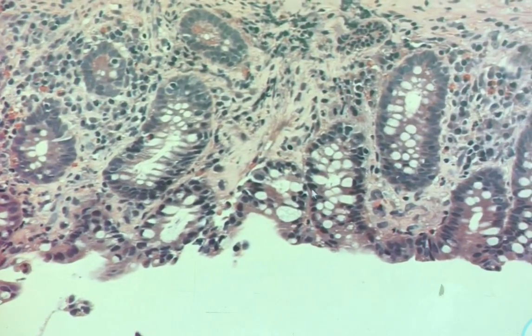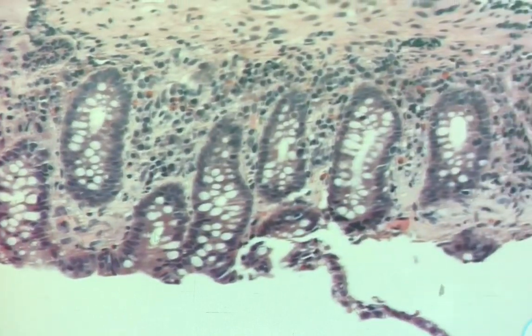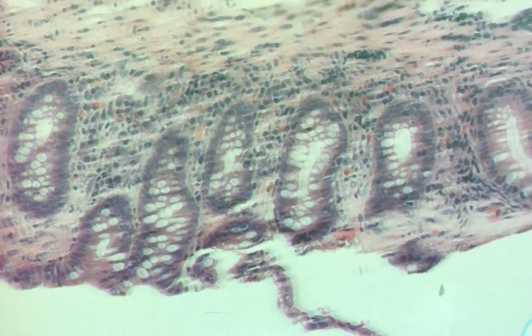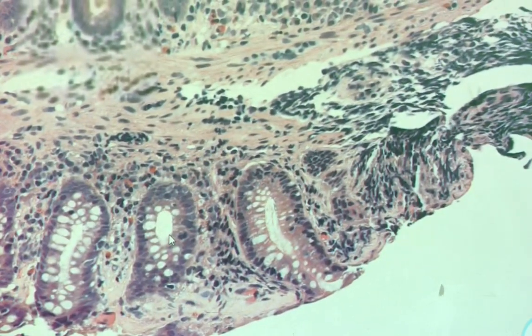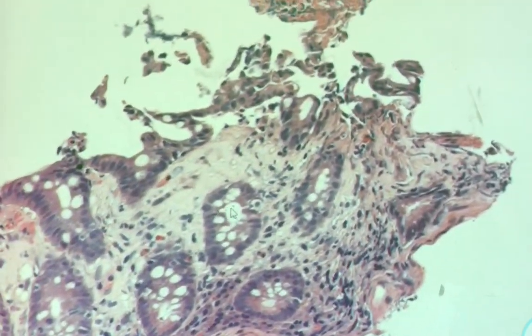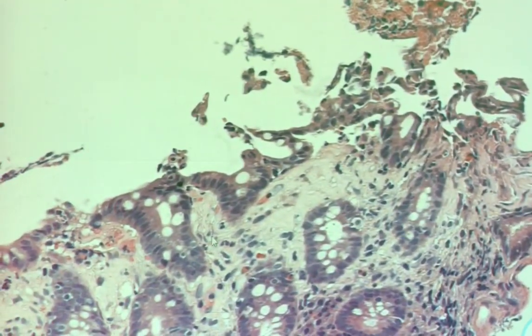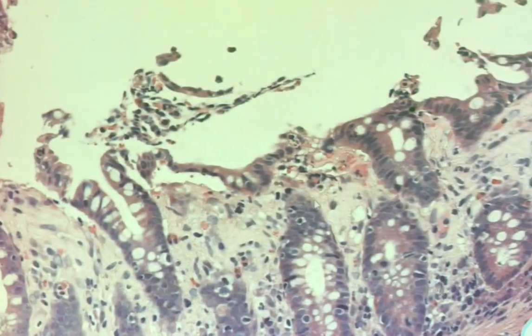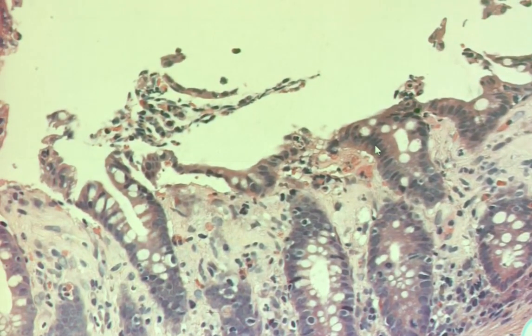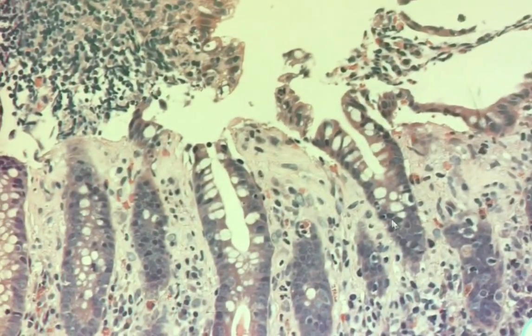And here's kind of what I'm looking for in this lesion. So I'm starting to see more of this sort of ballooning type degeneration within the mucosa surface. It looks like maybe we have some very focal areas of active colitis, but I'm not totally convinced. And again, this very prominent collagen deposition. Start seeing some cells that look somewhat signet ring-like.